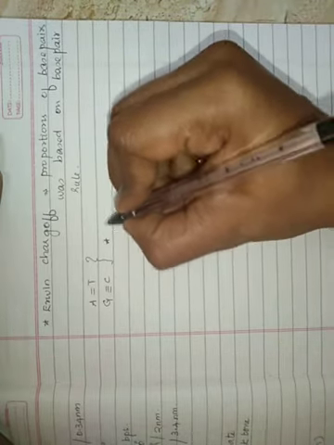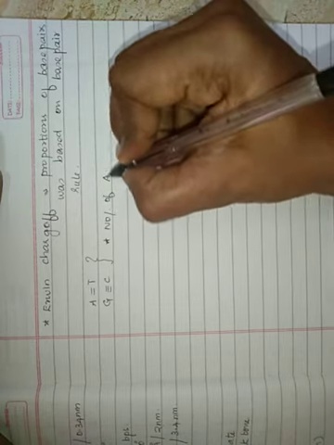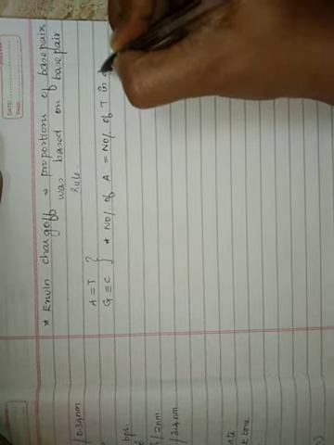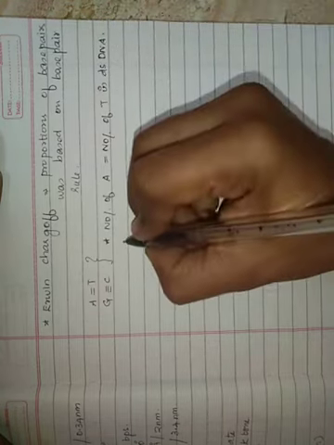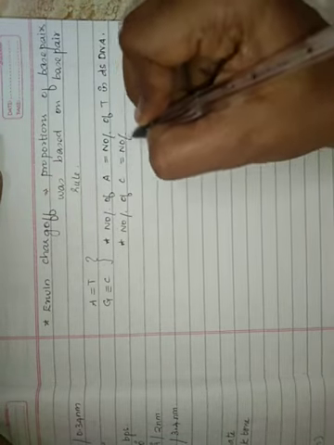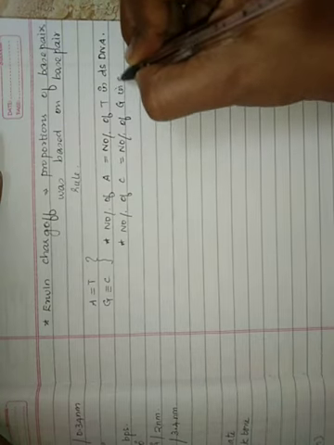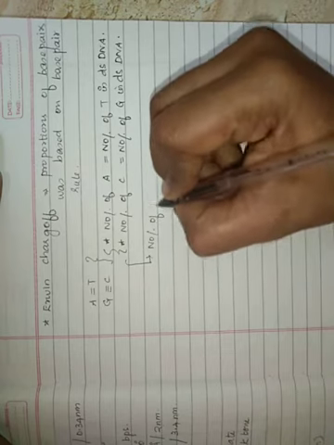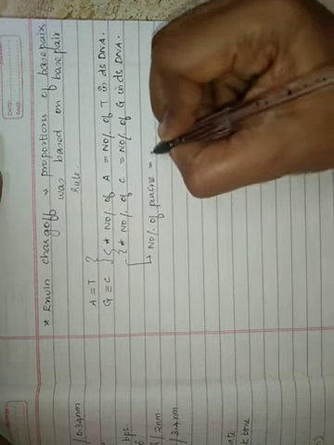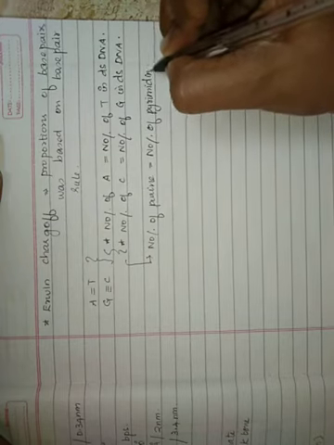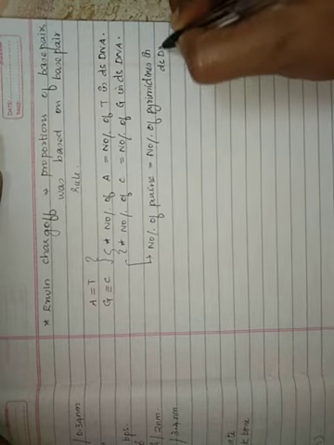What did he say? The number of adenine is always equal to the number of thymine in a double stranded DNA. Similarly, he also gave one more: the number of cytosine was always equal to the number of guanine in a double stranded DNA. Together, he gave it as the number of purines is equal to the number of pyrimidines in a double stranded DNA.